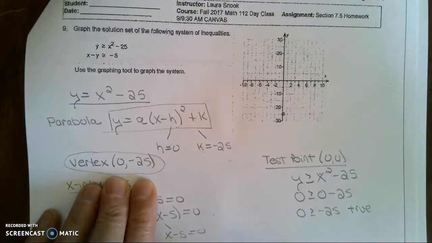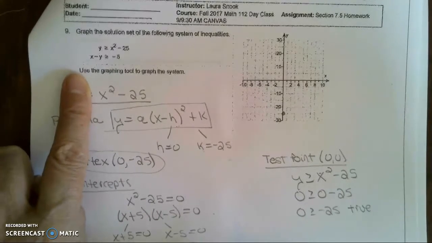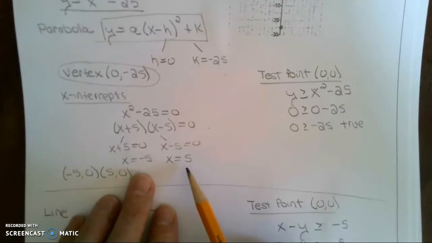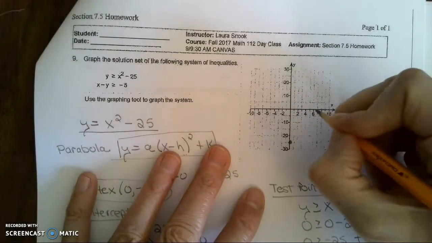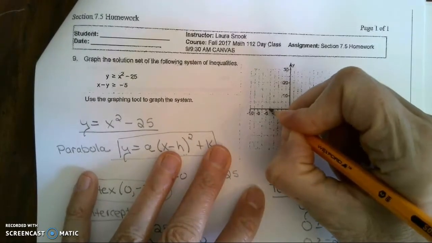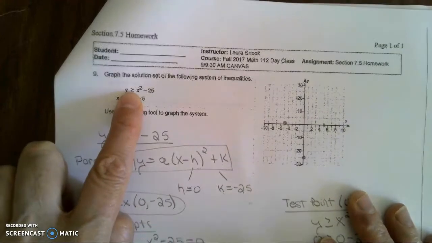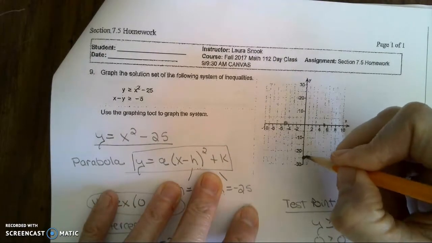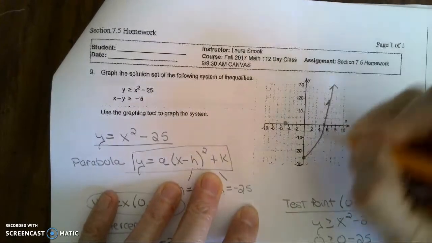Now I go ahead and find my x-intercepts. The way I find my x-intercepts is I set y equal to 0, so I did that down here, and I got the two x-intercepts to be 5 and negative 5. Let me plot those. Okay, I'm going to connect these together. Since I have a greater than or equal sign, I'm going to use a solid line. If it was just greater than, I would use a dashed line.